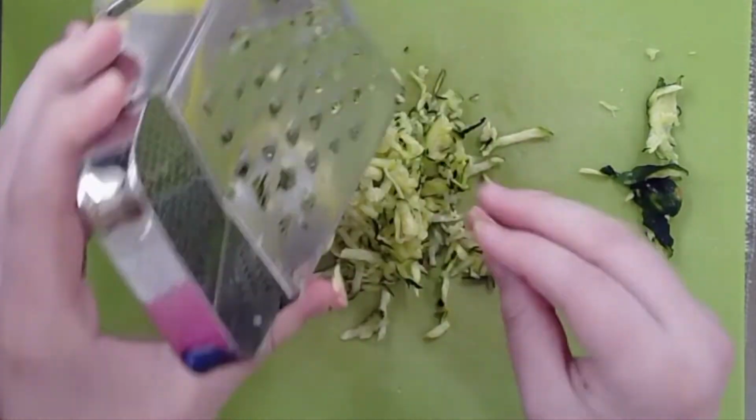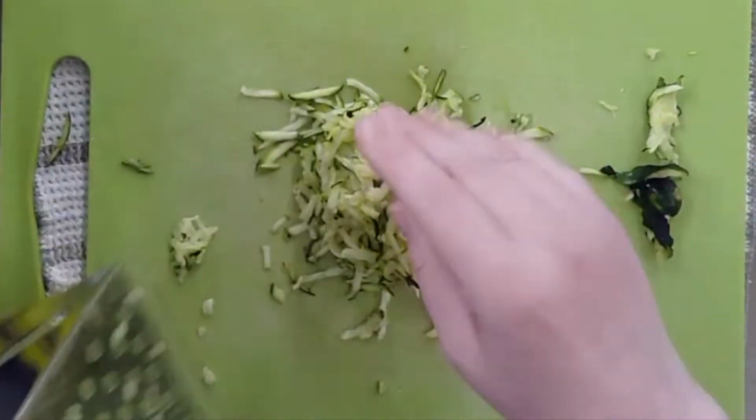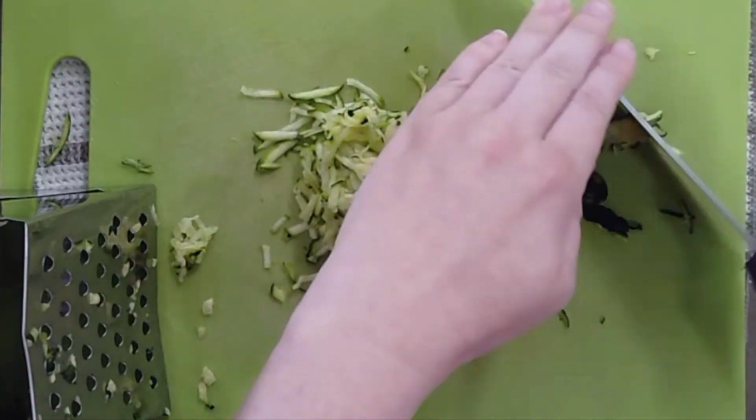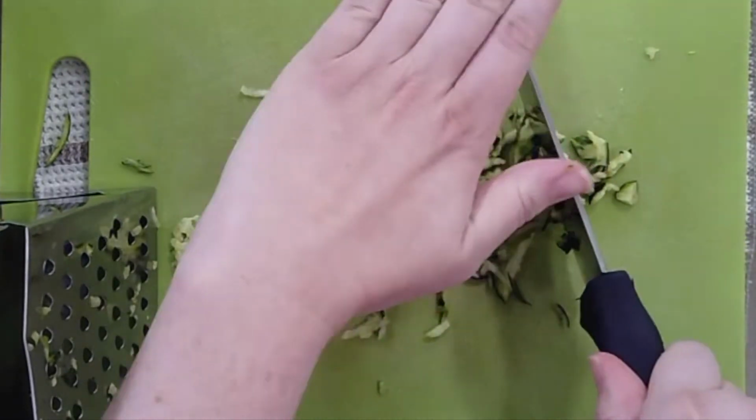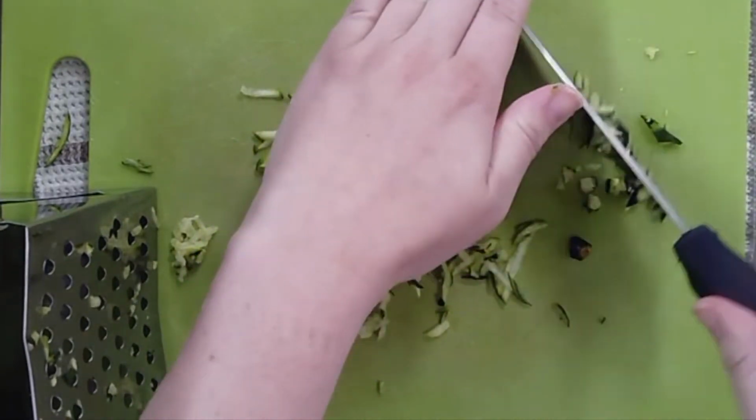When you get down to the last little bit, be cautious. You can always take a chef's knife and gently cut up the last little bit so that way you don't waste any of the vegetable.